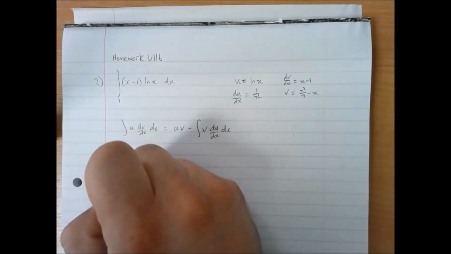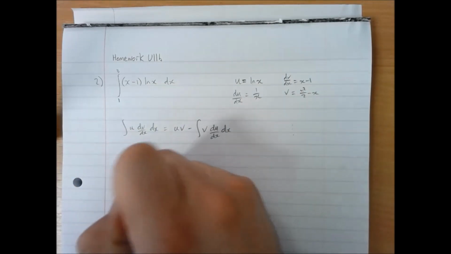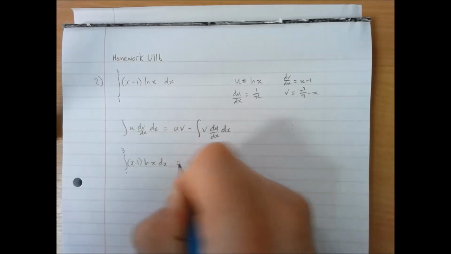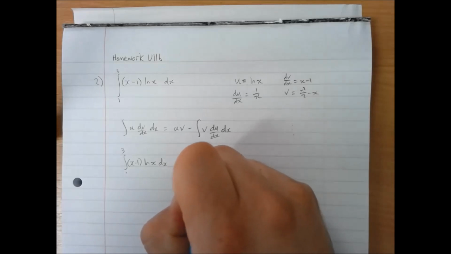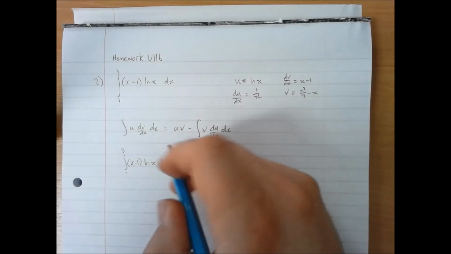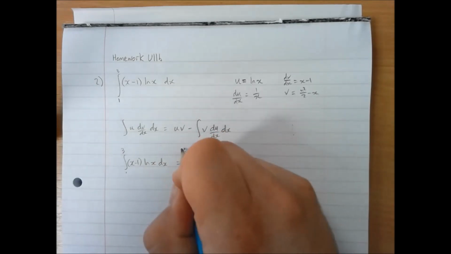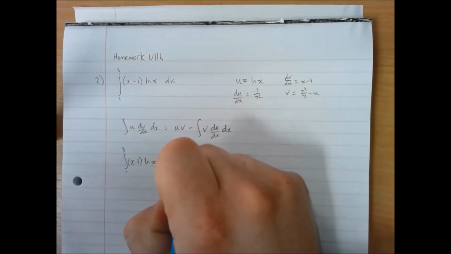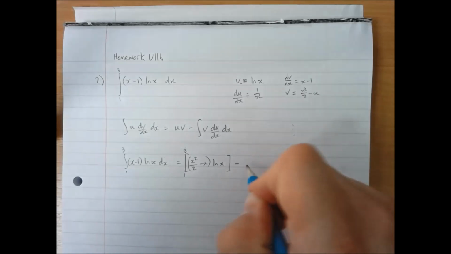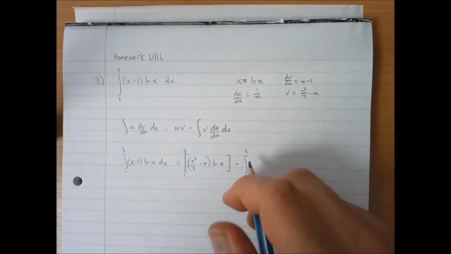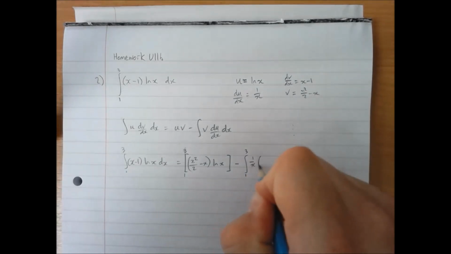So in this case, my integral of (x minus 1) log x between 1 and 3 is equal to uv, x squared over 2 minus x lots of log x, and because I have limits I need to put those limits in, take away the integral between 3 and 1 of v du/dx, which is 1 over x lots of x squared over 2 minus x.